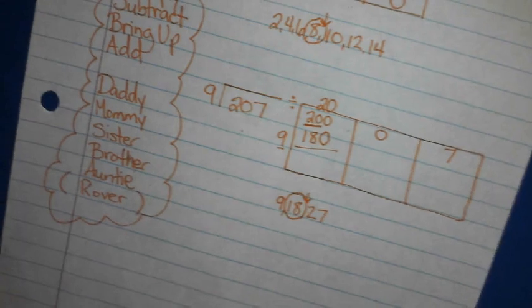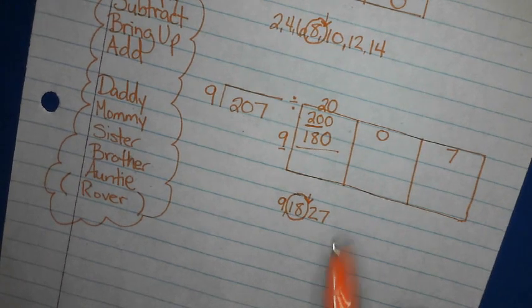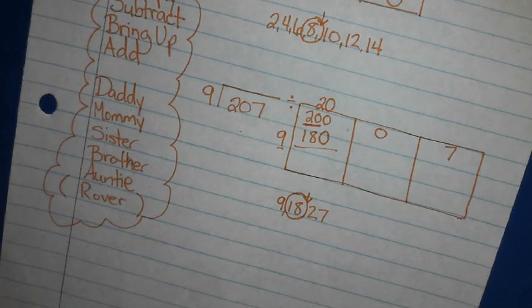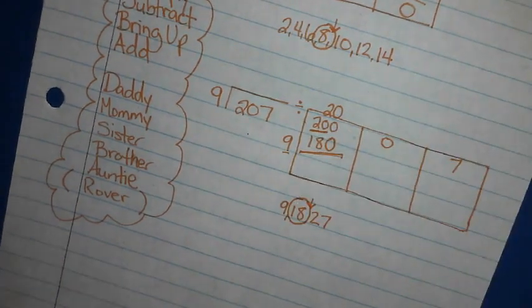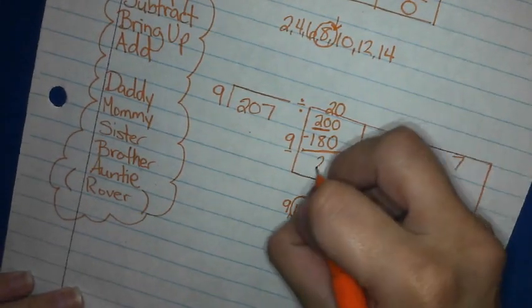Depending on the problem and the student, they might do it in a different order. They might just know that 9 times 20 is 180, or they might need to find 180 because it's the closest and then work their way backwards. It really is just up to them, however their brain works. Then after that, we subtract. And that leaves us with 20.